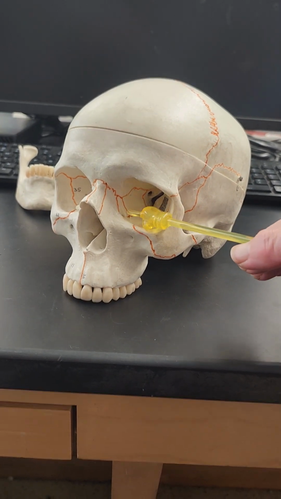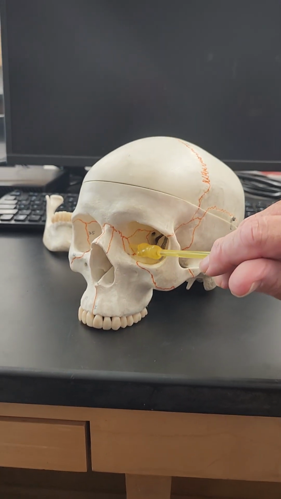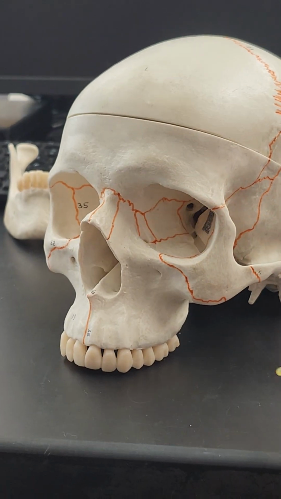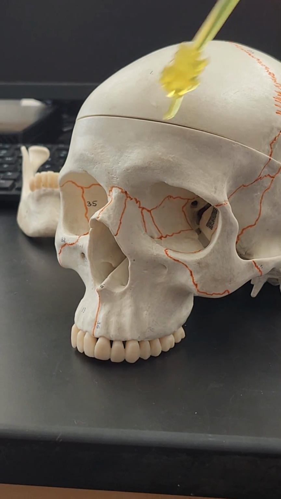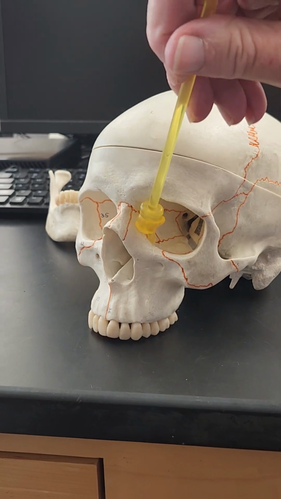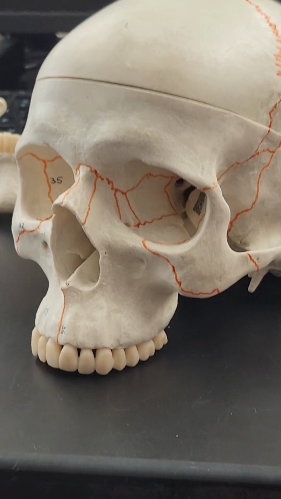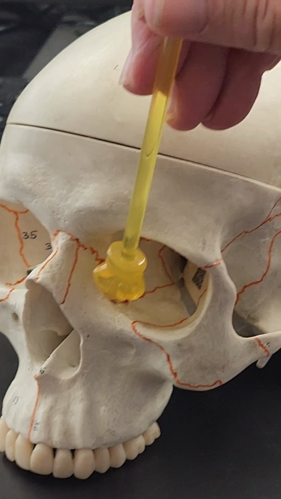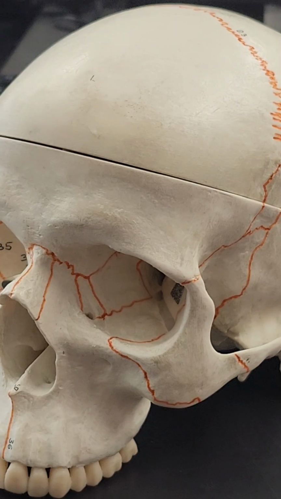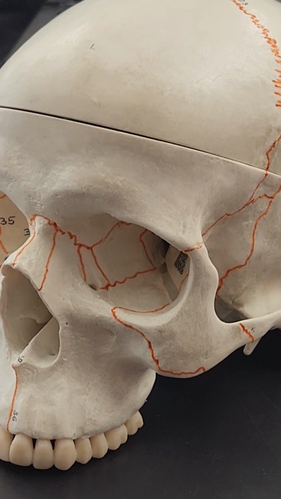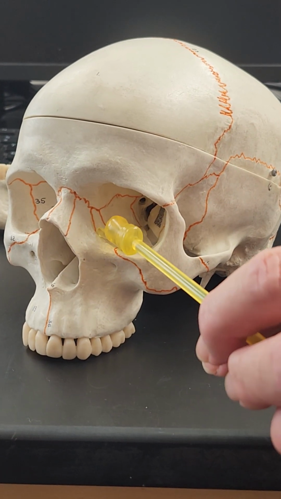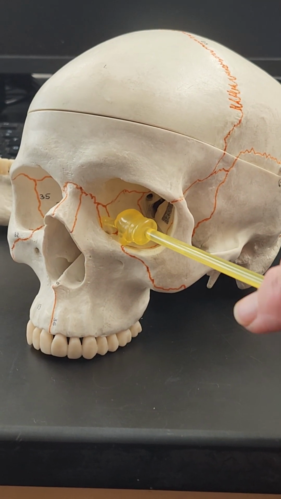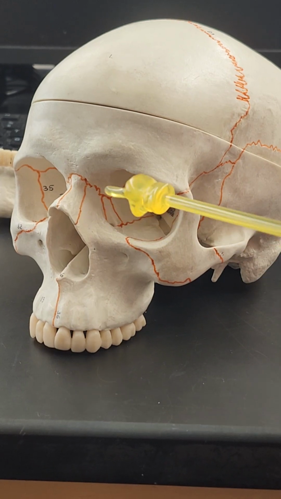On this medial wall, there's a tiny little bone there, the lacrimal bone. And lacrimal means tears. So we see this opening there for the nasolacrimal duct where our tears will drain into our nasal cavity. All right, the lacrimal bones are paired. There's two. This is the left one.